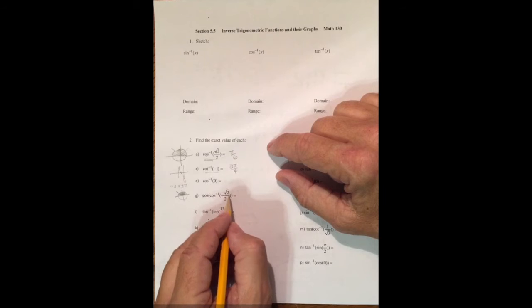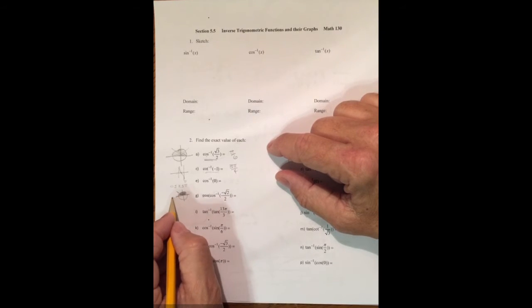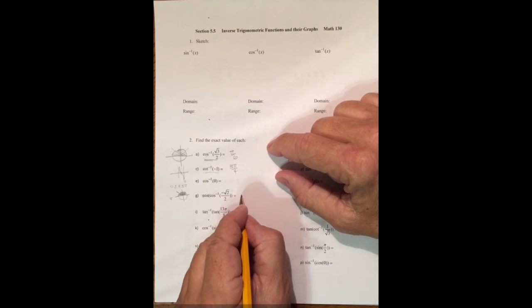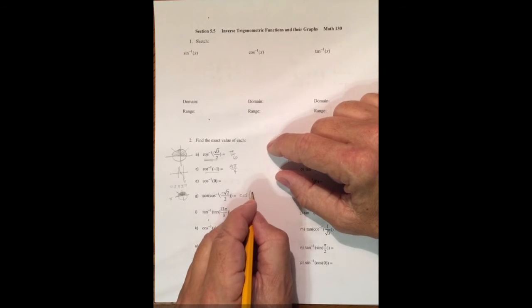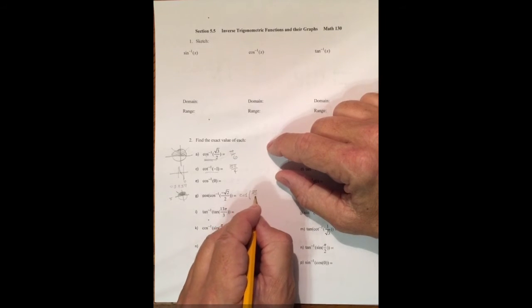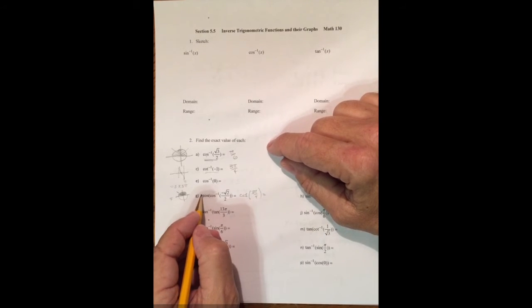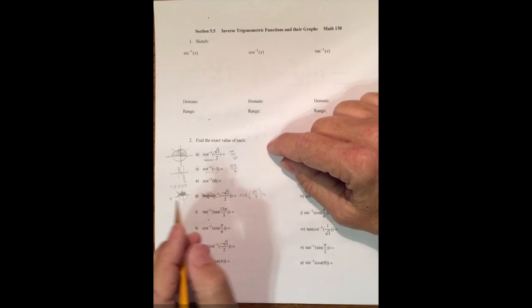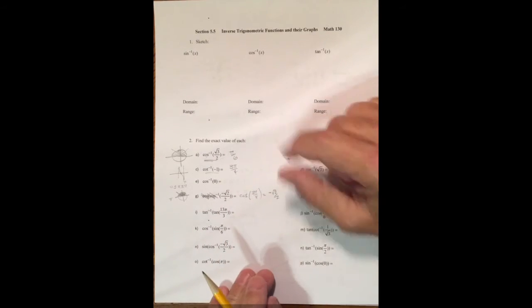It has to be the multiple of pi over 4 in quadrant 2. Well, here's pi, which is 4 pi over 4. If we back up 1, this is going to be the cosine of what? 3 pi over 4. So exactly, in this case, they just cancel. So you get a minus square root of 2 over 2.